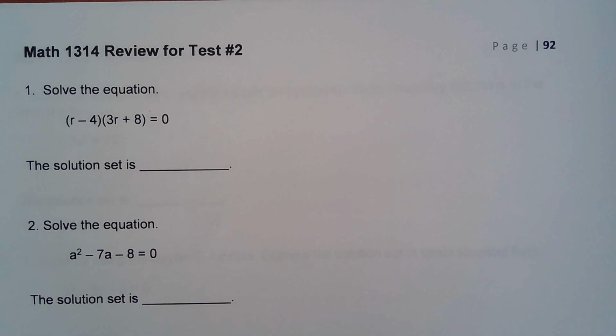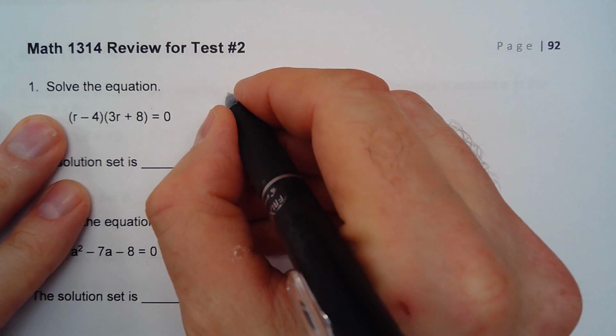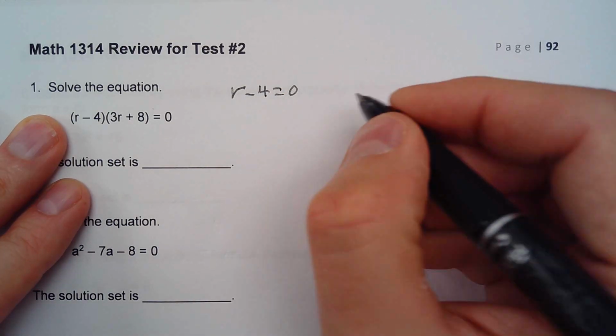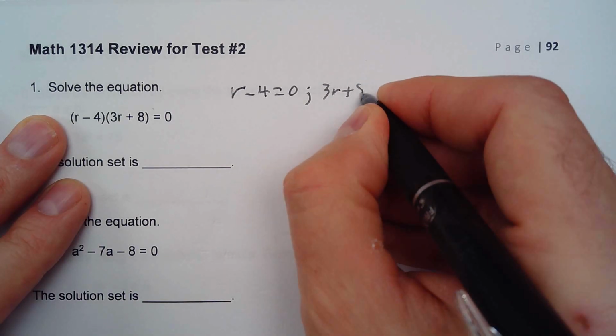So let's take a look at the review for test number 2. So in problem number 1, it's already been factored for us. So all we have to do is set each factor equal to 0 and solve. So I'm going to set the r minus 4 equal to 0 and the 3r plus 8 equal to 0.